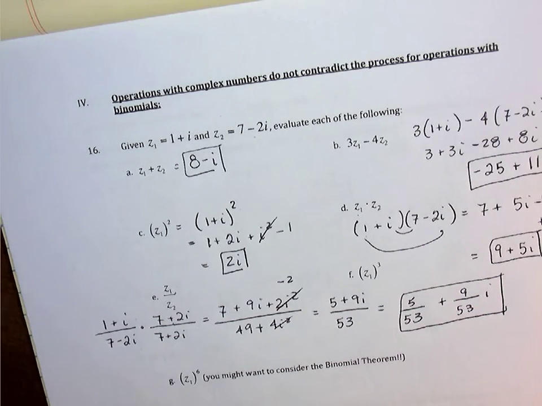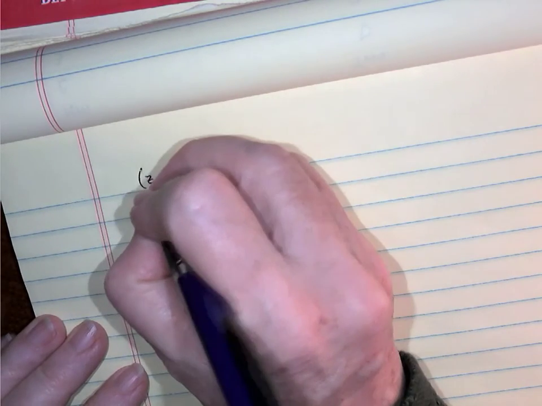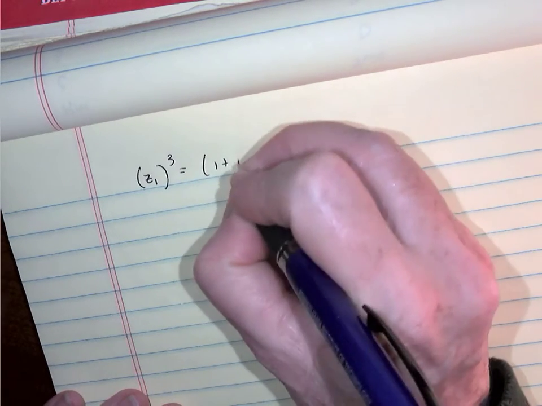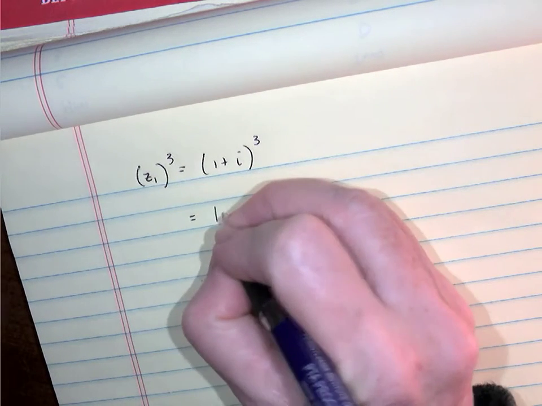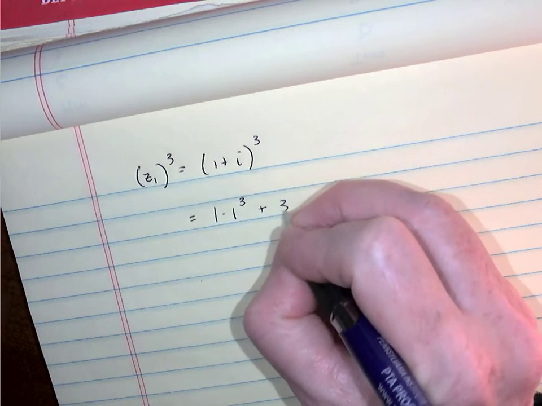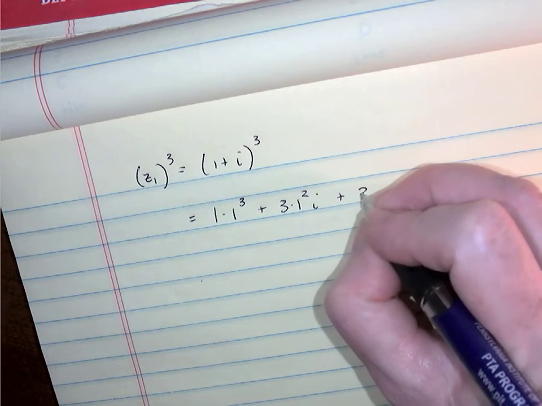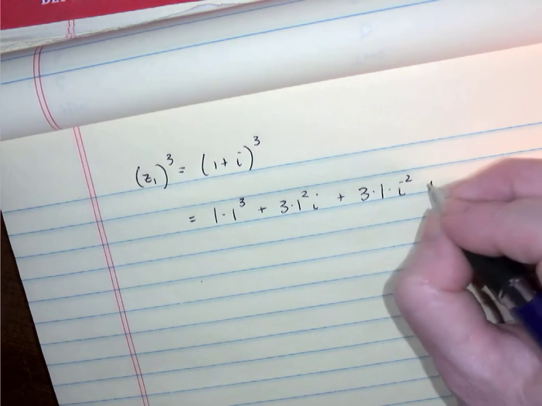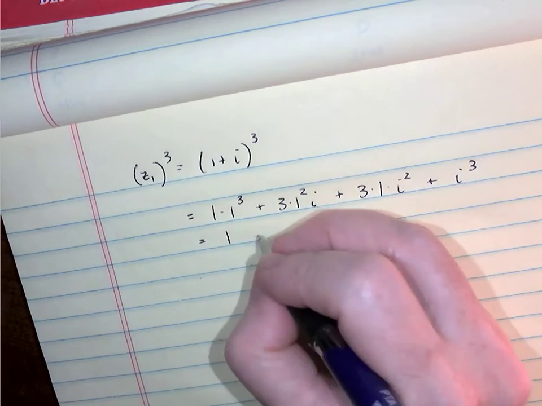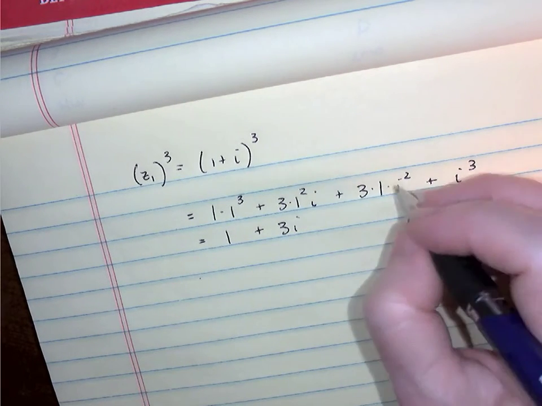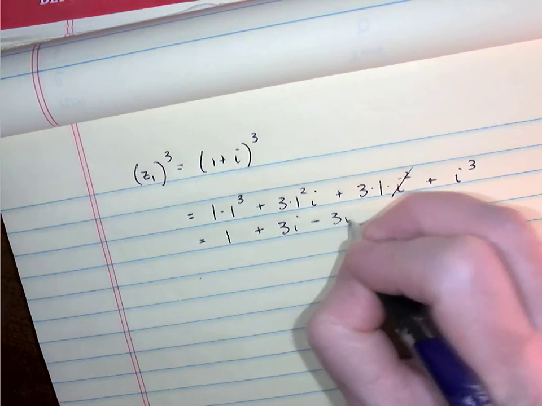Okay, and I'm going to do f on another sheet of paper here. So for f, I have z1 cubed, and z1 is 1 plus i. Okay, fortunately, I remember that Pascal's triangle situation. I know this is going to be 1 to the third, plus 3, 1 squared times i, plus 3, 1 times i squared, plus i cubed, which is going to give me 1 plus 3i. i squared is negative 1, so this is minus 3.